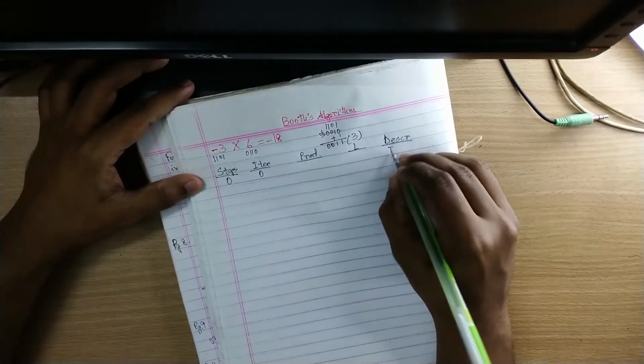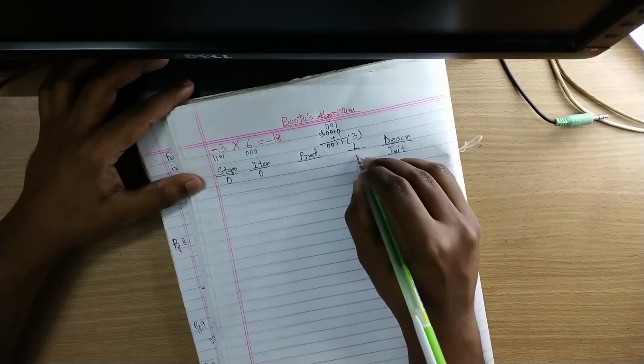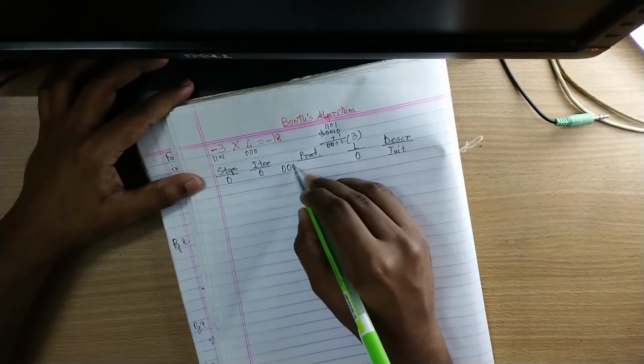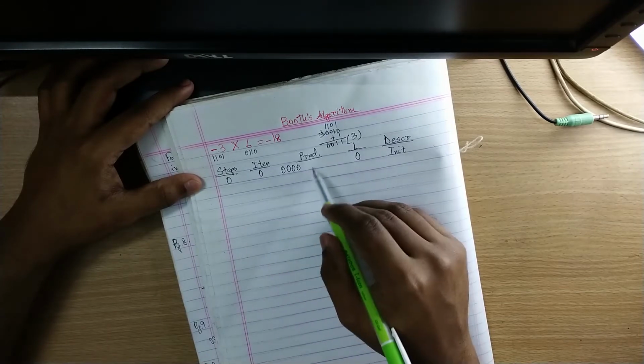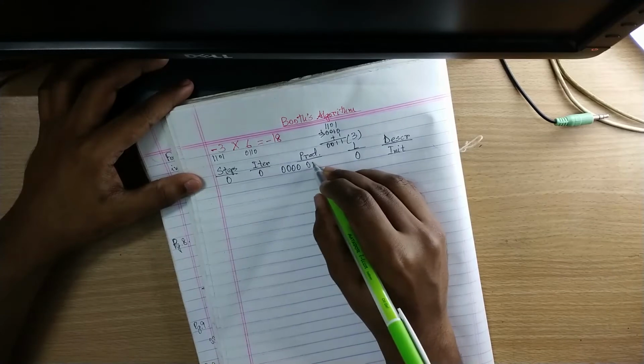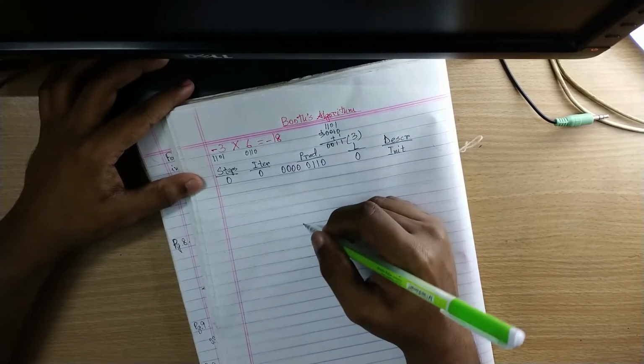Okay, so for step 0, this will be iteration 0. Basically you're just going to initialize this, so it's going to be 0 here. The first 4 bits are going to be 0 0 0 0, and the last 4 bits will be the multiplier, so 0 1 1 0.